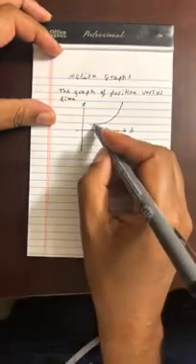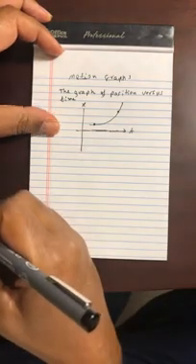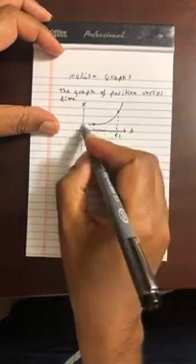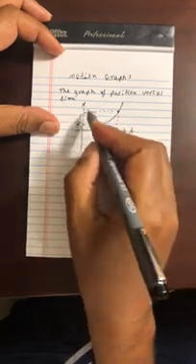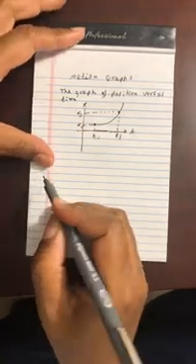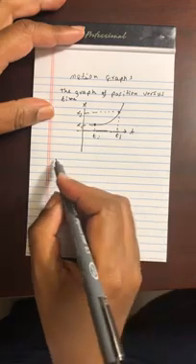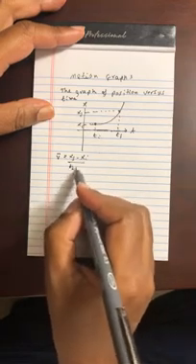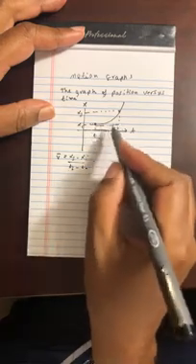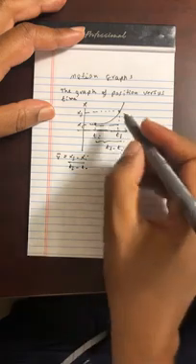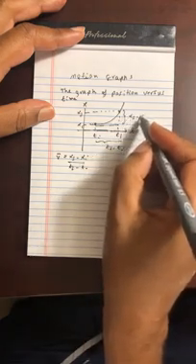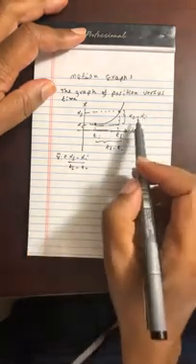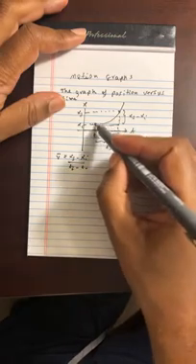Let's say we want to find the average velocity between these 2 points. This is the initial time over here, this is the final time over here, this is going to be the initial position, and this is going to be the final position. Now let's look at the definition of average velocity. Average velocity by definition is x final minus x initial divided by t final minus t initial. Now look at the graph. This interval over here is t final minus t initial, and this interval over here is x final minus x initial. This is vertical change, this is horizontal change.